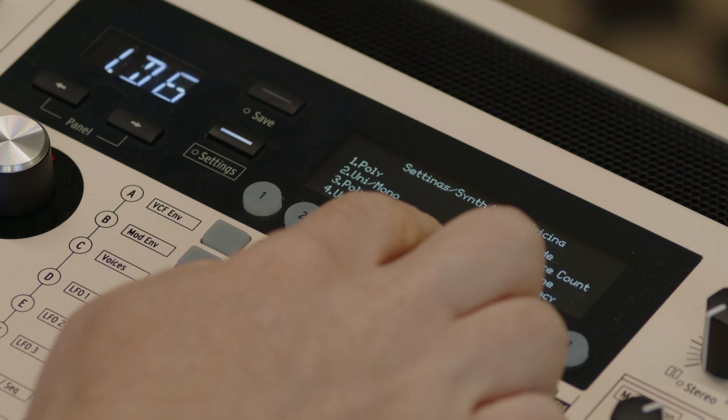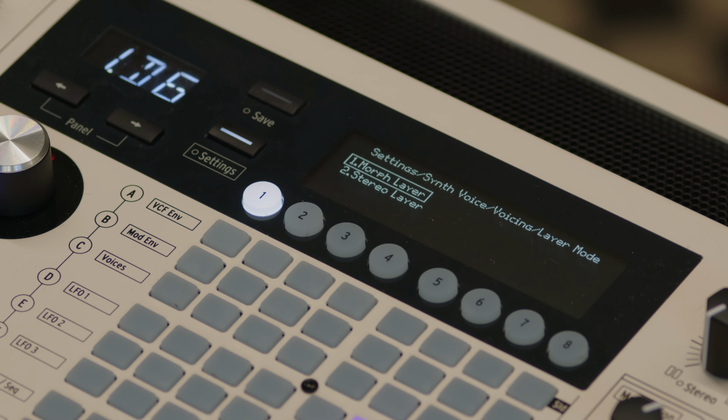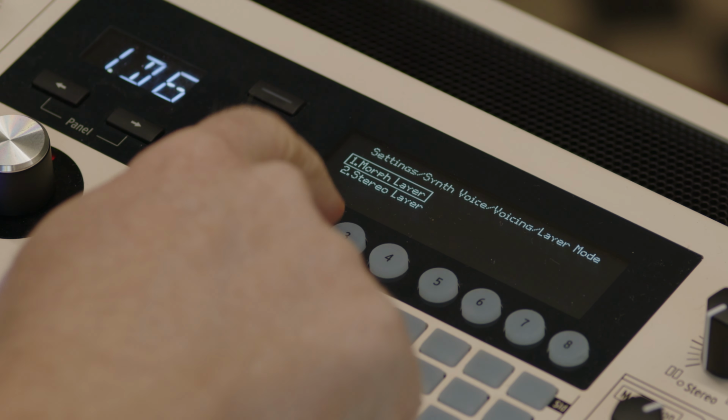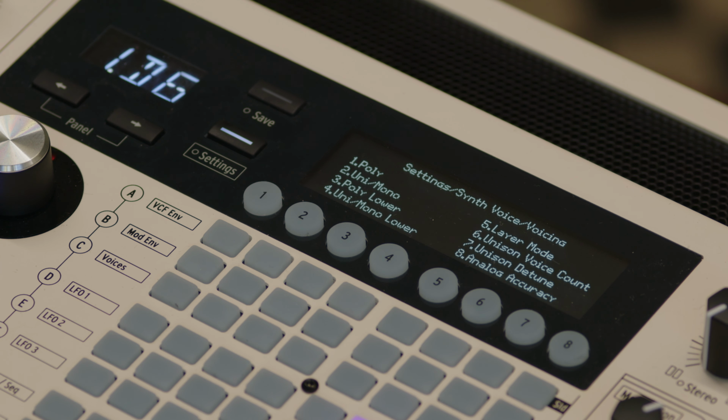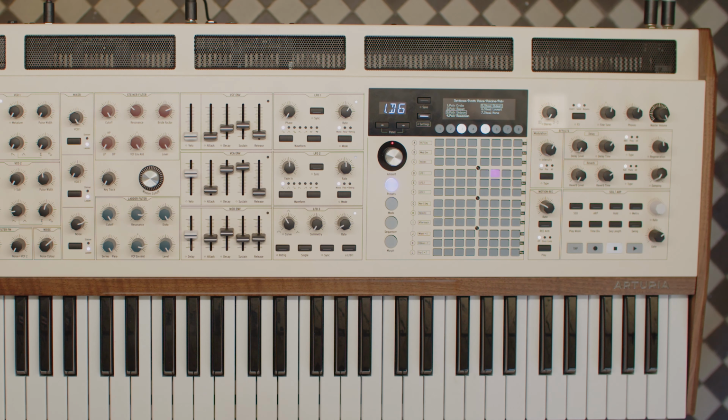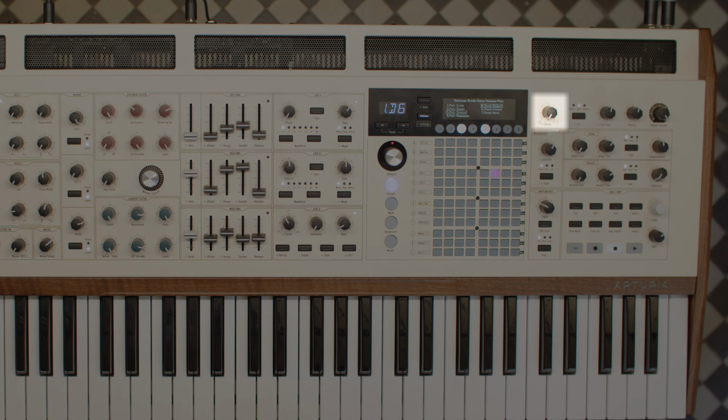The first is morph layer, where the keyboard has 1 zone with 2 morphing voices per note, and if the morph control is at 0, sound A is doubled. When it's at maximum, sounds A and B are layered. And the second is the stereo layer. In this mode, 2 voices are allocated for each note played, and it pans them from left to right. Please note that only the 6 voices can be played. This mode can be used in conjunction with the stereo knob.